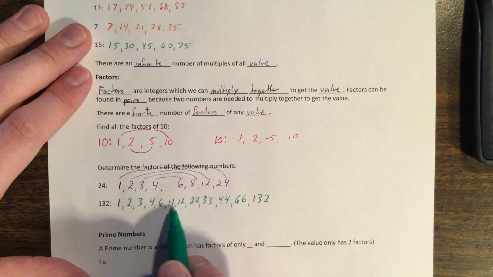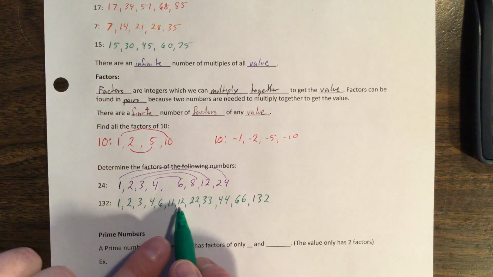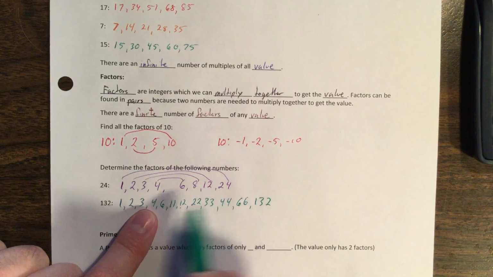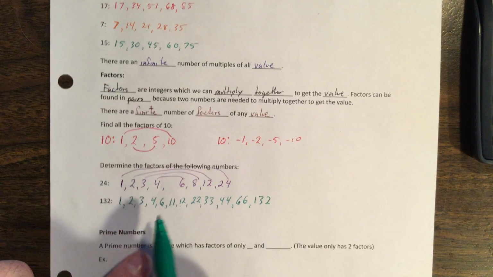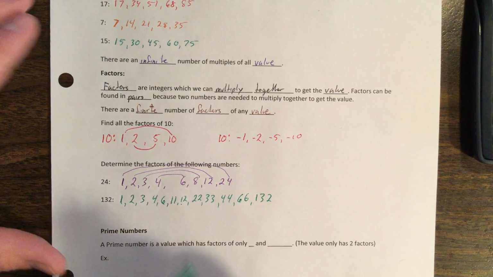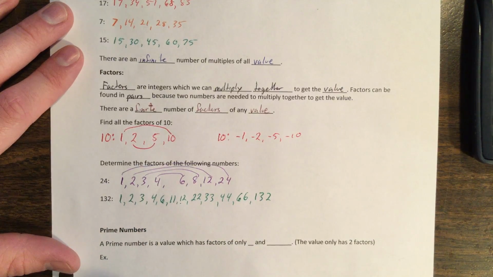And now again, we've gotten towards the same number. We're getting into the middle there. So in other words, we know that we are done. None of the ones in between are going to work. They're all going to be decimals if we do that. So this would be our final copy here.